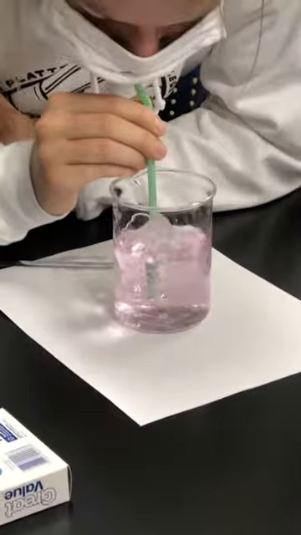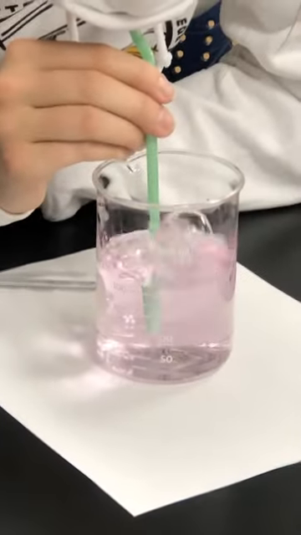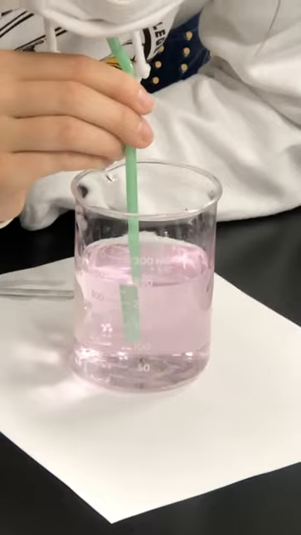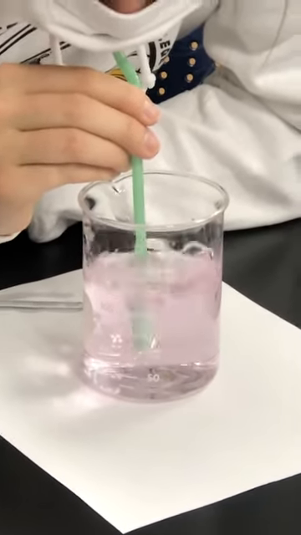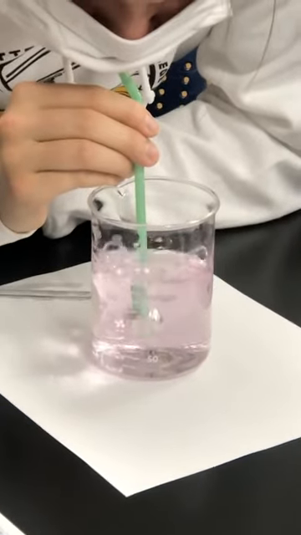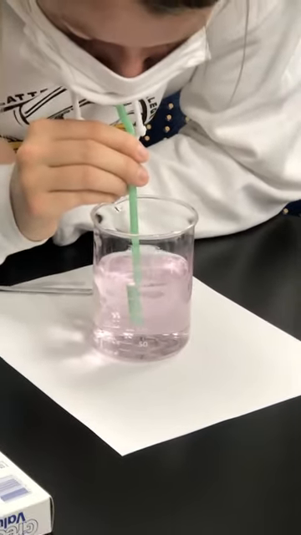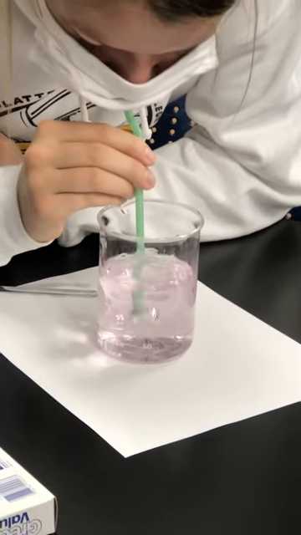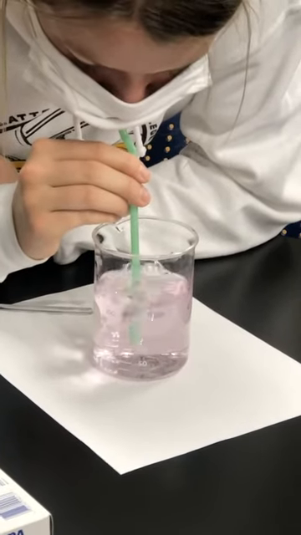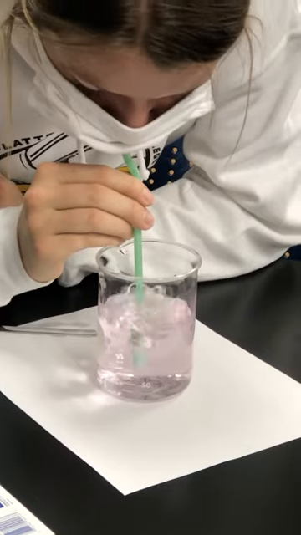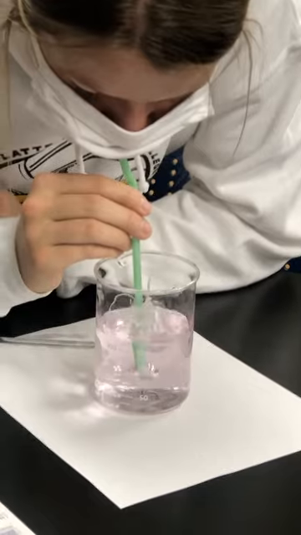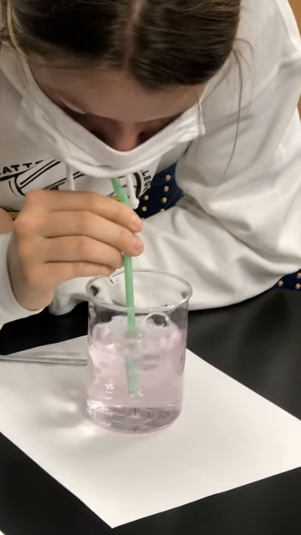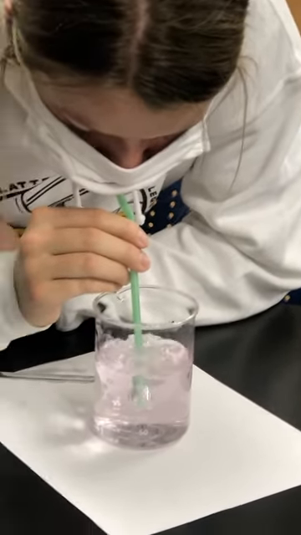And you can actually see as Allison is continuing to expire that it's getting lighter and lighter and lighter in color. And I'm going to have her keep going. Remember, it started out really bright pink, and as you can see, it's gotten lighter and lighter the more she expires or exhales and releases that carbon dioxide. Again, if she continues this process, she's going to get to a point where it's completely colorless because that carbonic acid is neutralizing that basic solution.